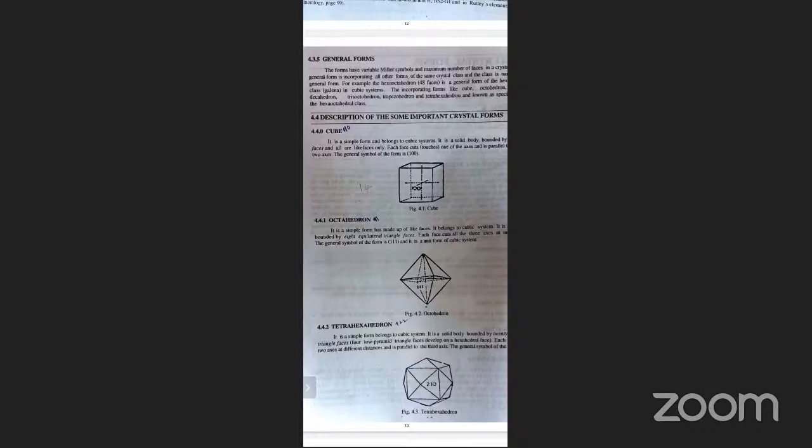When you compare with the first one, it cuts two axes and passes through the center. These axes coincide with the crystallographic axes. So the symmetry planes normal to these axes are called the axial planes of symmetry.